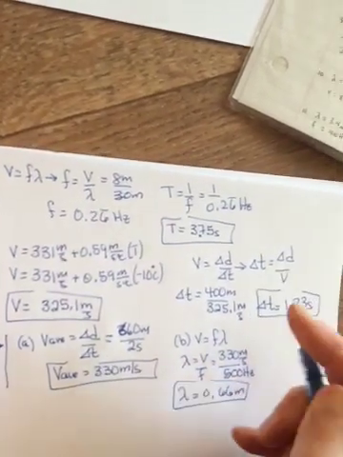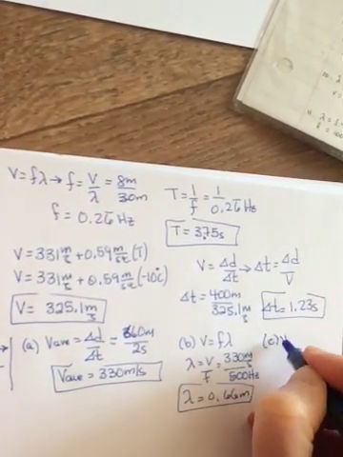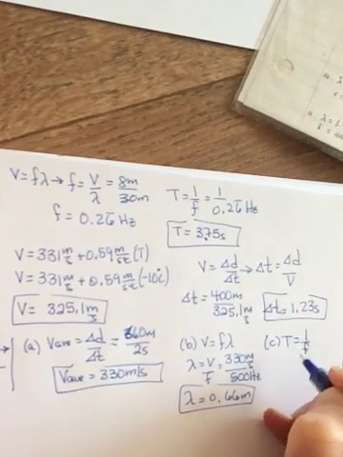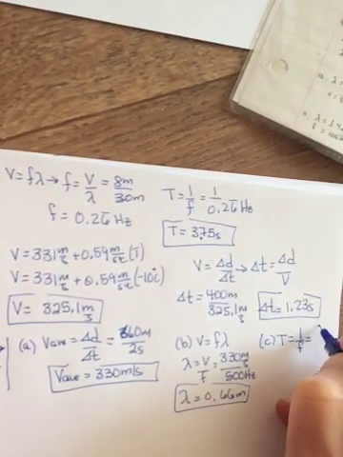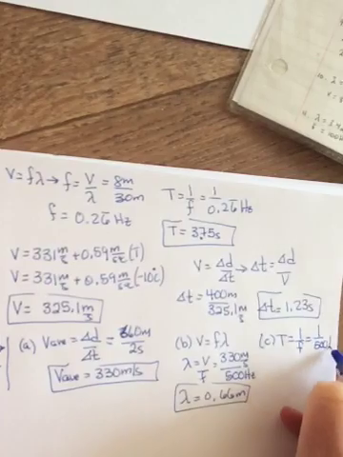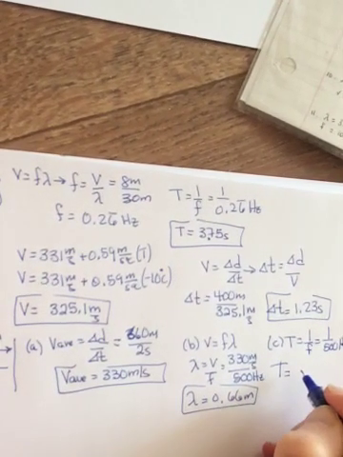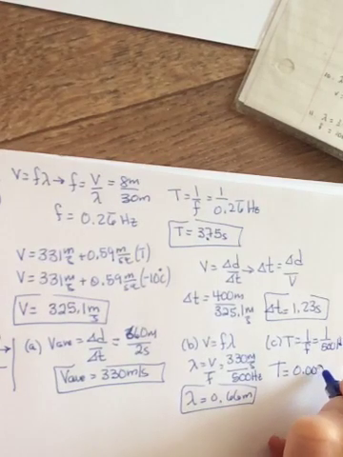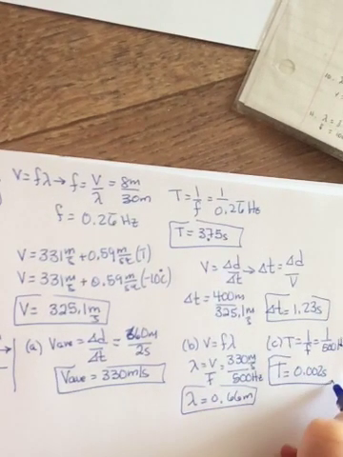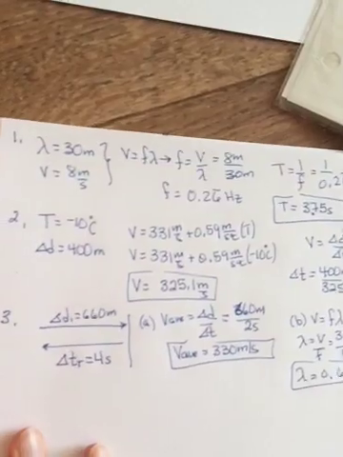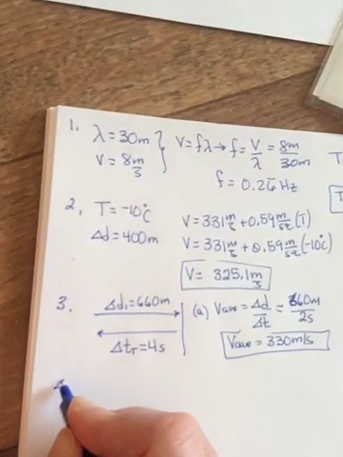And C, what is the period? Well, we know period is just equal to 1 over f, and they told us in the question f was 500 hertz. So the period should be equal to 0.002 seconds. I think I got the right number of zeros in there. Danger doing it in your head.